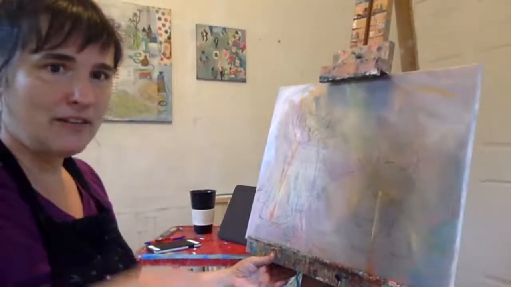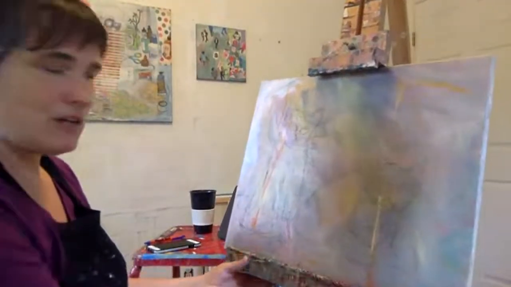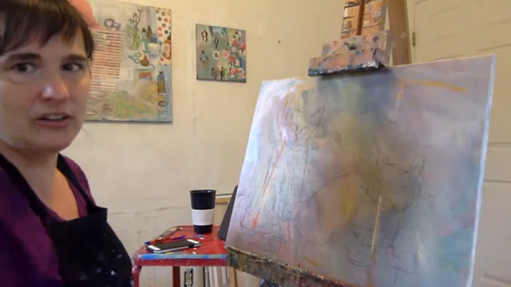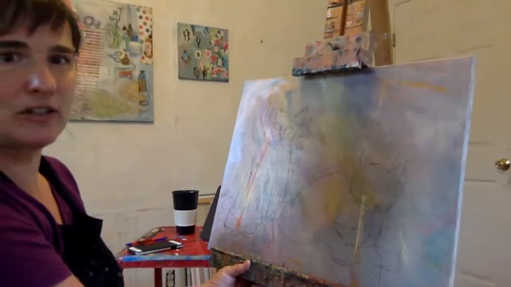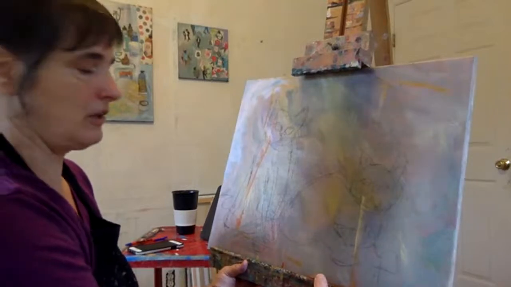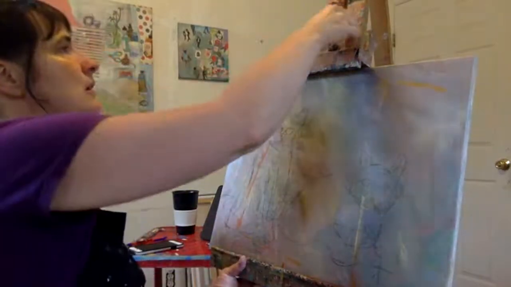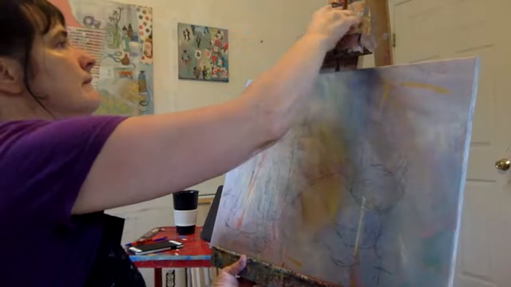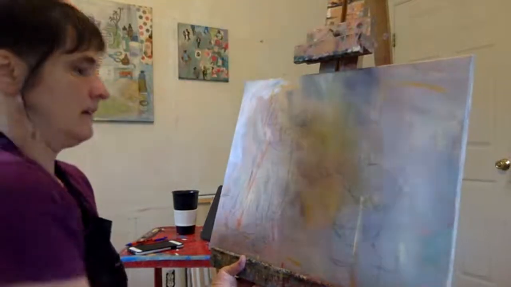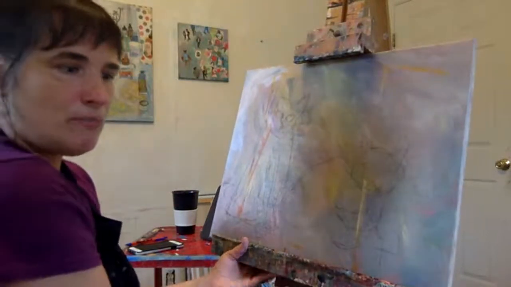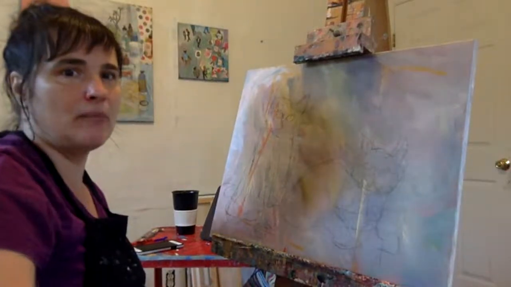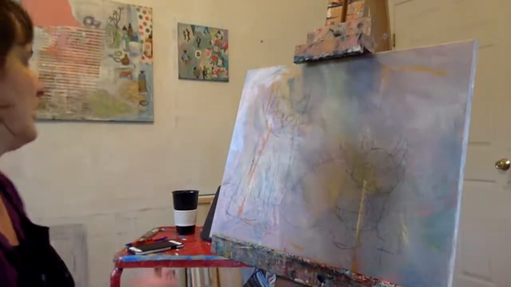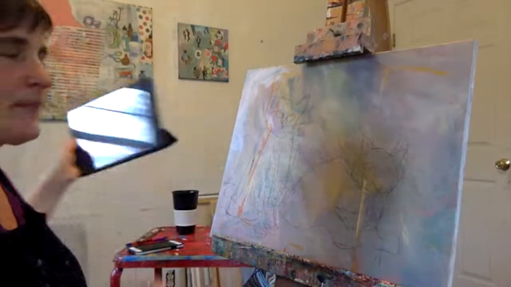Now I'm going to work on this gray background. That's just like all the colors of my palette combined that I painted over something with. And you could start with a marker or charcoal and just put down your initial drawing.